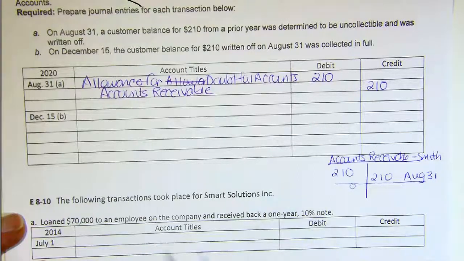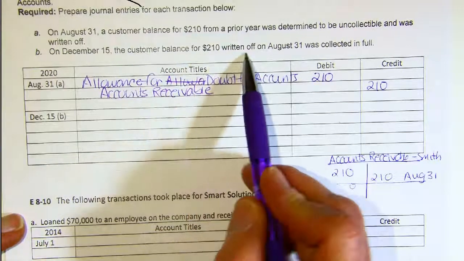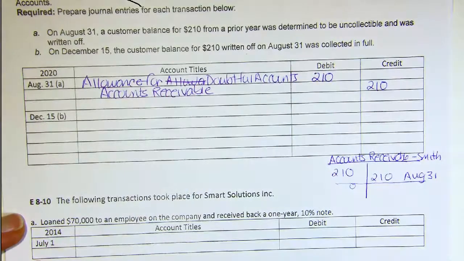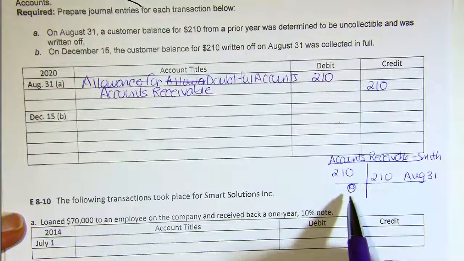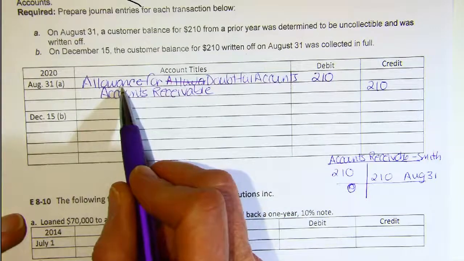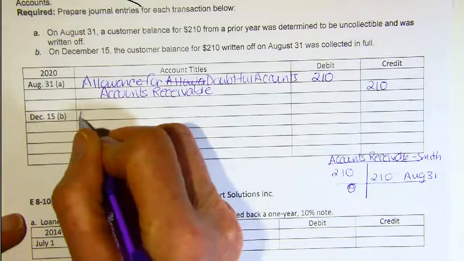But on December 15th, the customer comes back in. The $200 that was previously written off on August 31st, they now pay us in full. The problem is that when a customer pays you, we usually debit cash and credit their accounts receivable. But right now, that customer has a zero balance. So we can't credit their accounts receivable yet. We first have to reverse the write-off. So your first step when you have a recovery is to reverse the write-off entry.